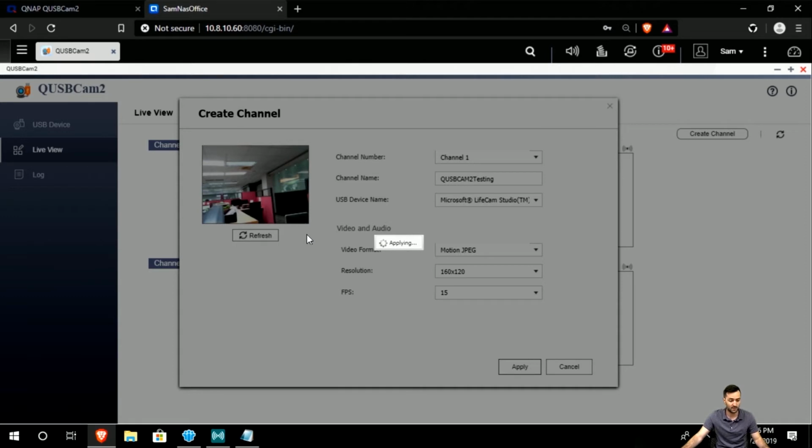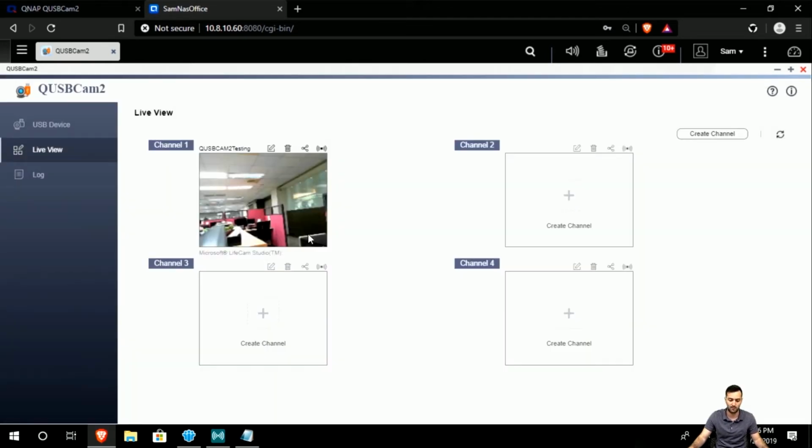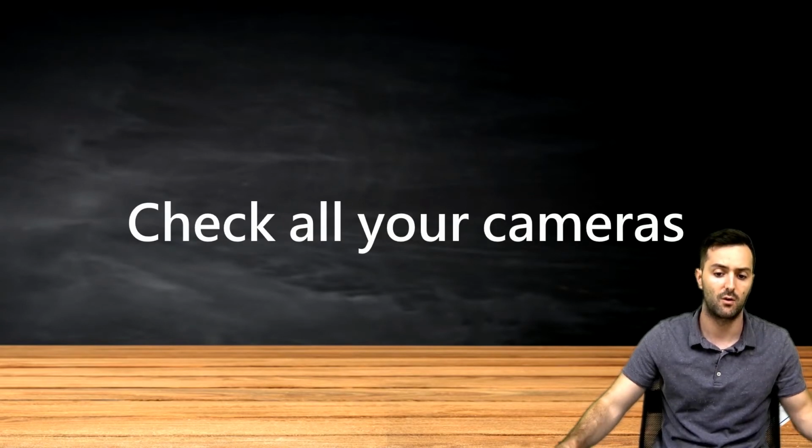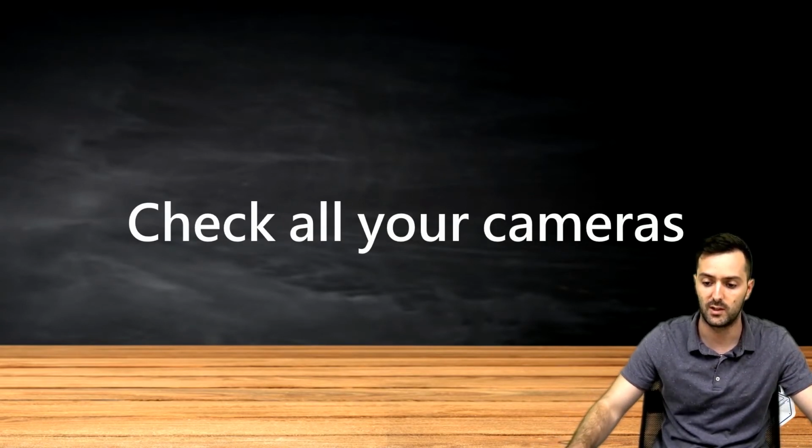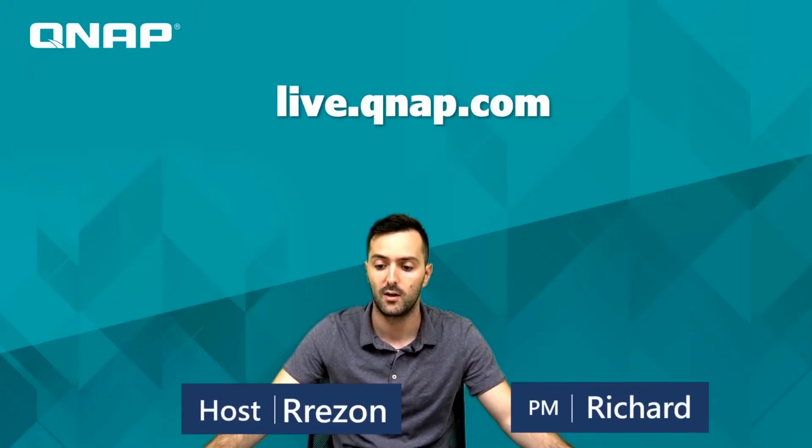Alright, so this is how to add the camera. So we already did the part of how to add the camera, and actually we can also check all the cameras after that. So we see all the cameras here. We go back to NAS Pedia Live. We see all the cameras here.